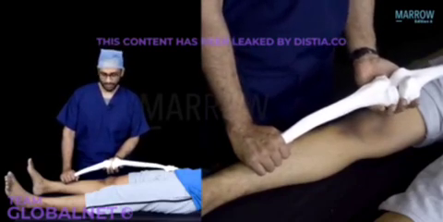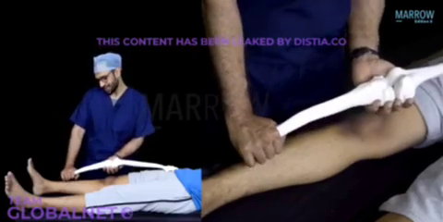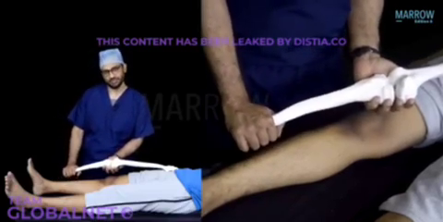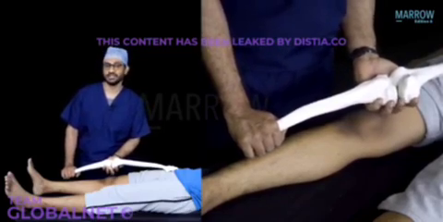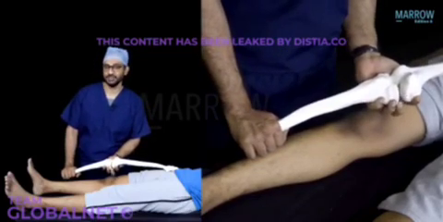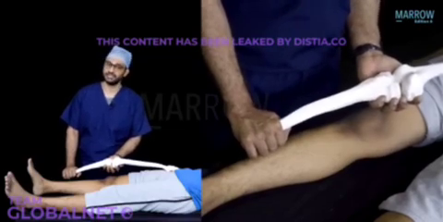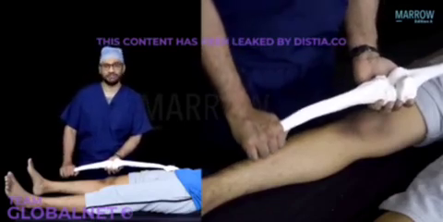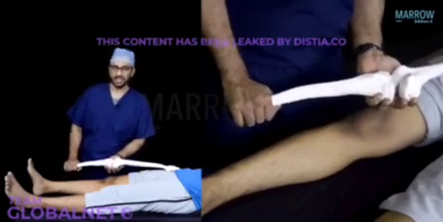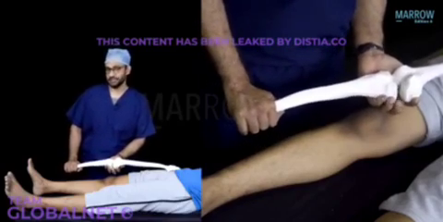The middle finger should be placed on the medial joint line. And now you apply the valgus force to the tibia. Now if the joint line opens up on the medial side, it suggests there is an MCL injury. Or if there is a tenderness on the medial side, it suggests there is an MCL injury. This is valgus force. So this is known as valgus stress test. And this is the test to assess the integrity of the medial collateral ligament.